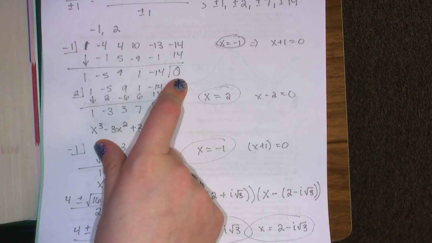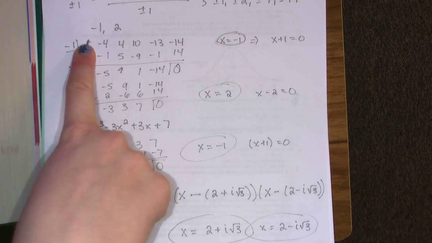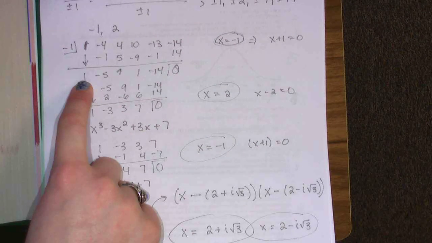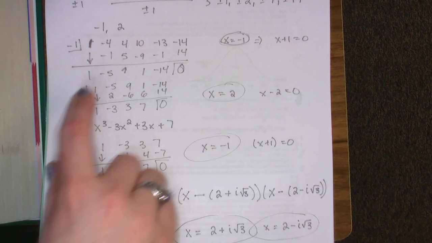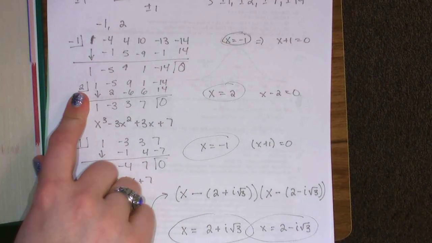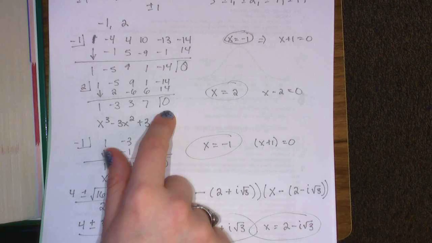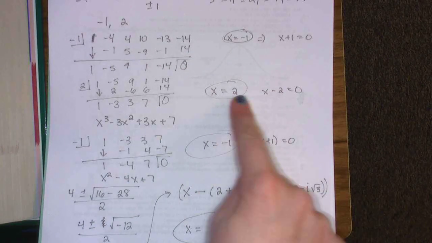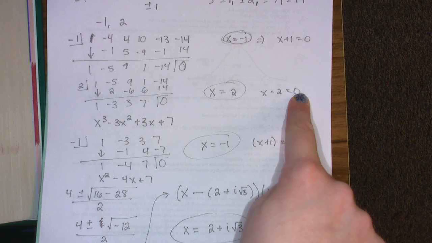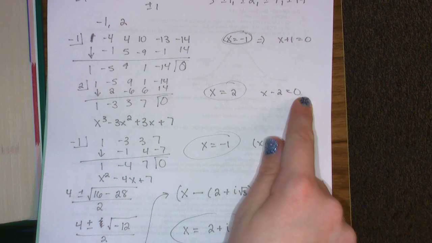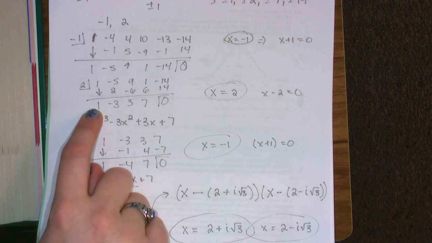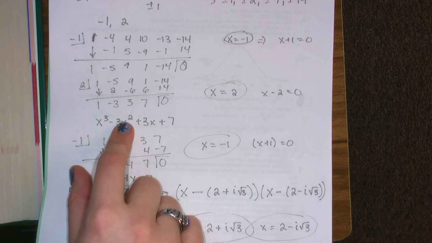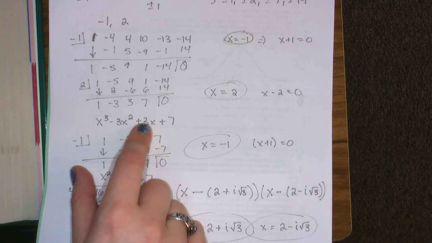So, you bring all these numbers down, but not the number that's in the box at the end. Remember this was x to the 5th out here, so now this is technically x to the 4th. You bring all those down and you try the other number. After I do synthetic, it comes out to be 0. X is equal to 2, so x minus 2 is equal to 0, so that's one of the other factors. This was a 4th term, so this is now a cubed term. So I've rewritten it: x cubed minus 3x squared plus 3x plus 7.